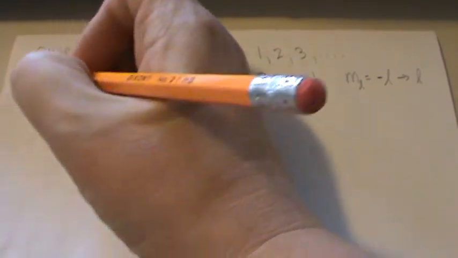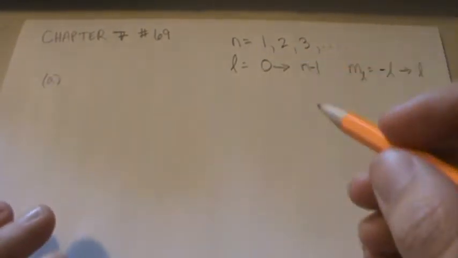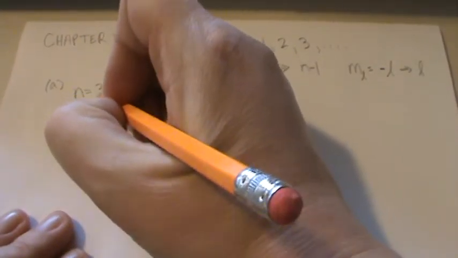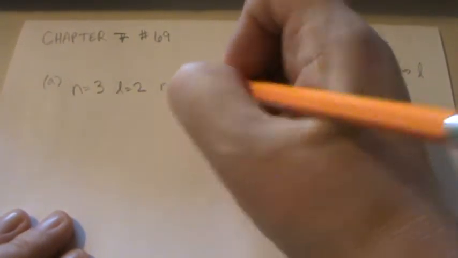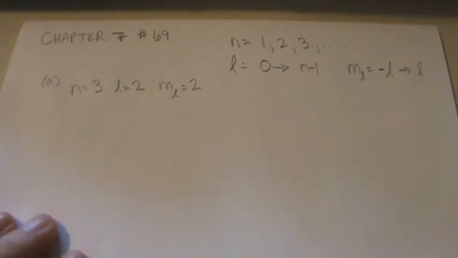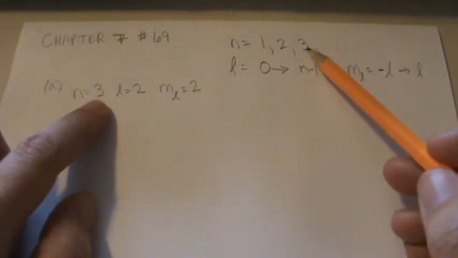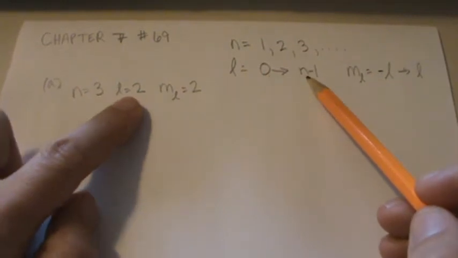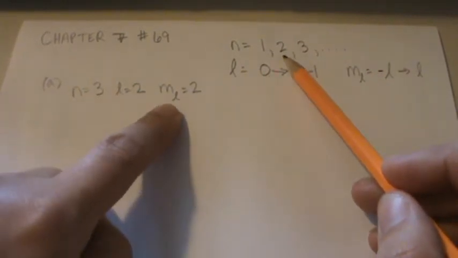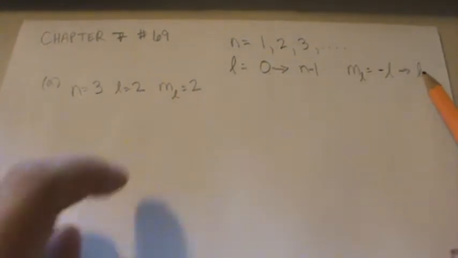Okay, so A gives us that n is equal to 3, L is equal to 2, and that m sub L is equal to 2. And they want to know if this one is possible. As we look at it, we see, yes, that n can be 3, that when n is 3, L can be 0, 1, or 2, so L is equal to 2 is allowed, and that m sub L is anywhere from negative L to L, so it's allowed for m sub L to be 2.